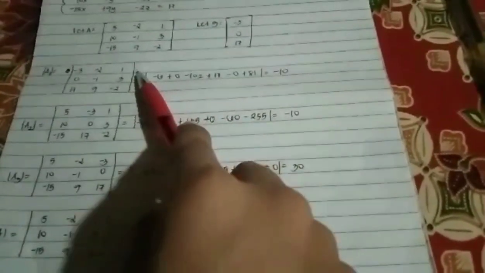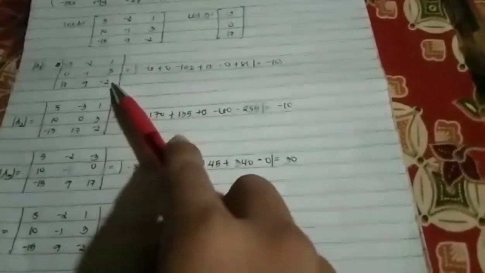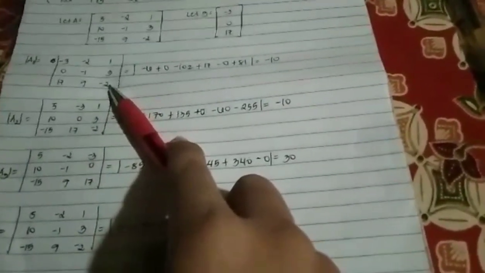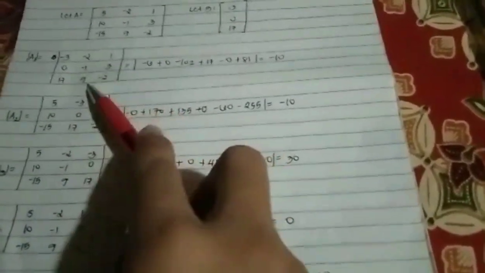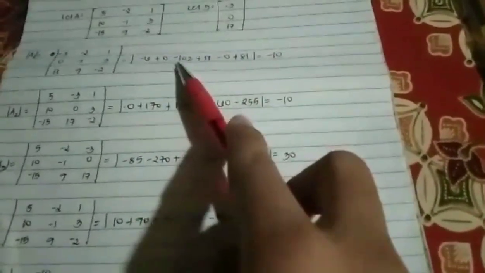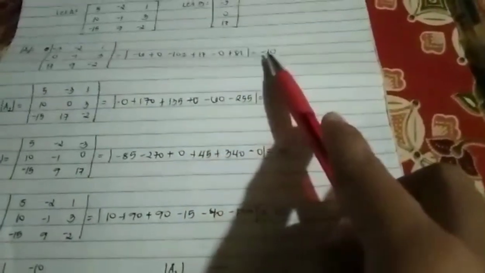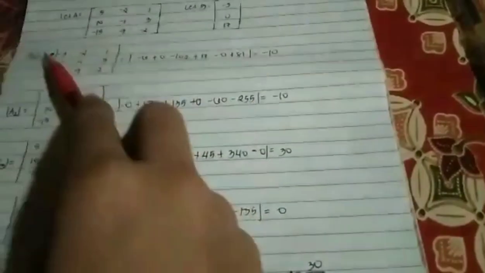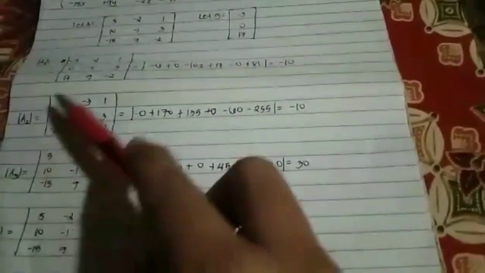Since it was negative there, it becomes positive. 0 times negative 2 times negative 2 is equal to 0. Negative 3 times 3 times 9 is equal to positive 81. So, negative 6 plus 0 minus 102 plus 17 minus 0 plus 81 is equal to negative 10. So, the determinant of A sub 1 is negative 10. Next is A sub 2. So we need to replace the second column with this one.